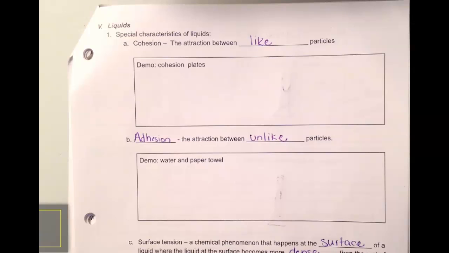Adhesion is the attraction between unlike particles. So like water being attracted to food coloring, oil being attracted to gasoline. So different things like that. Oil is not attracted to gasoline though, sorry about that. But like maybe mineral oil being attracted to vegetable oil. So adhesion, unlikes showing attraction, cohesion, likes showing attraction.